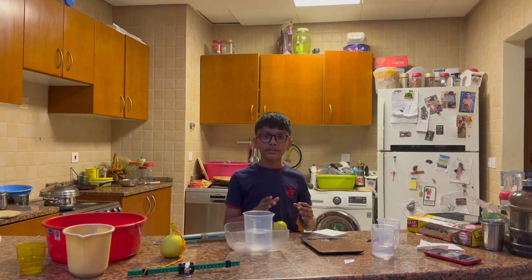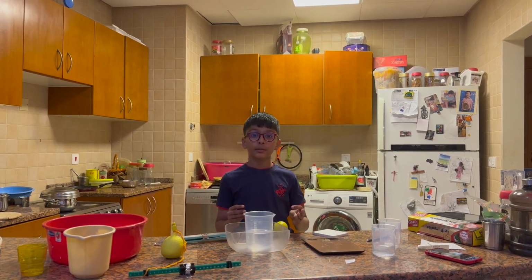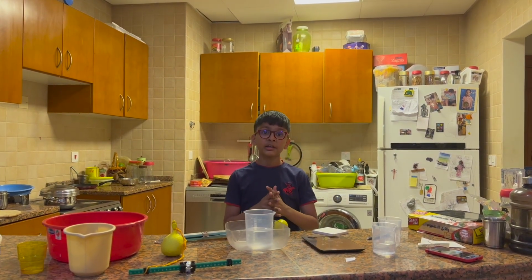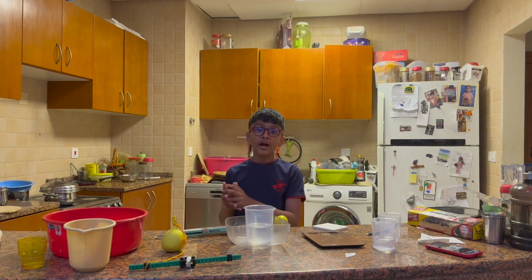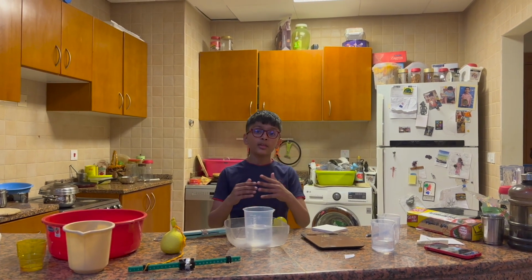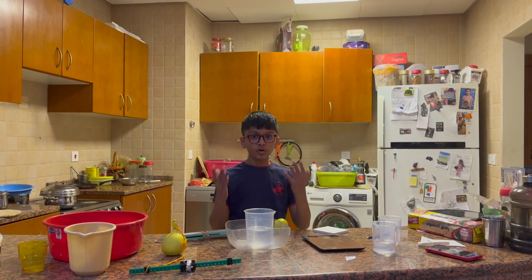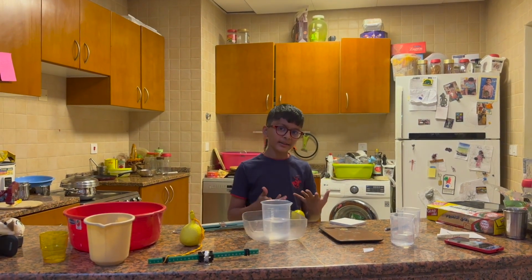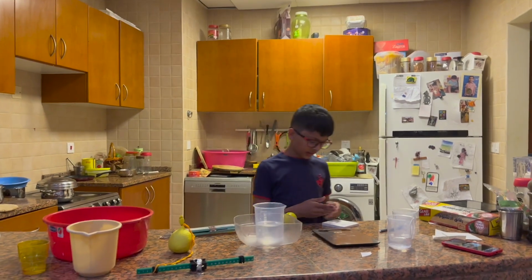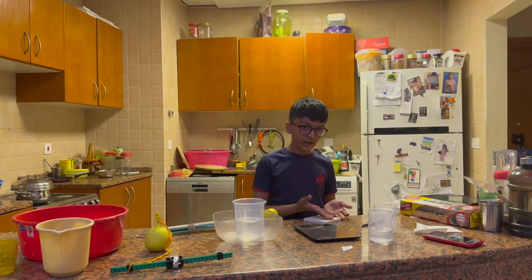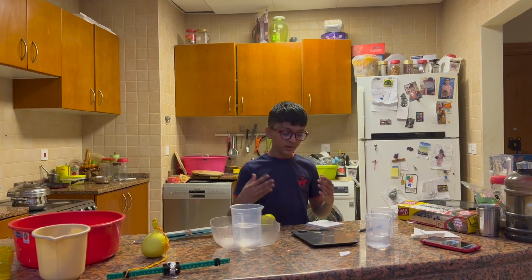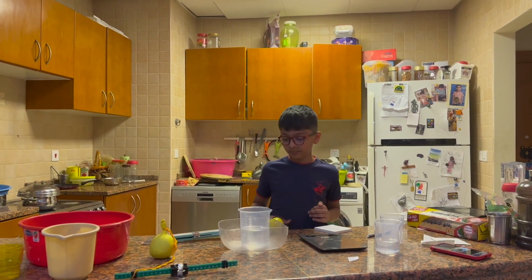And to get the buoyancy, we need to subtract the apparent weight from the real weight. The real weight is the weight outside water and the apparent weight is the weight inside water. It is called apparent weight because it appears to be a different weight. And since the real weight is 200 grams and the apparent weight is 80 grams, the buoyancy will be 120 Newton.